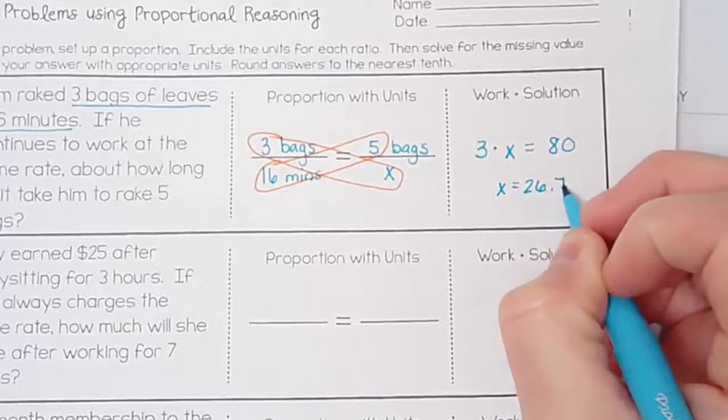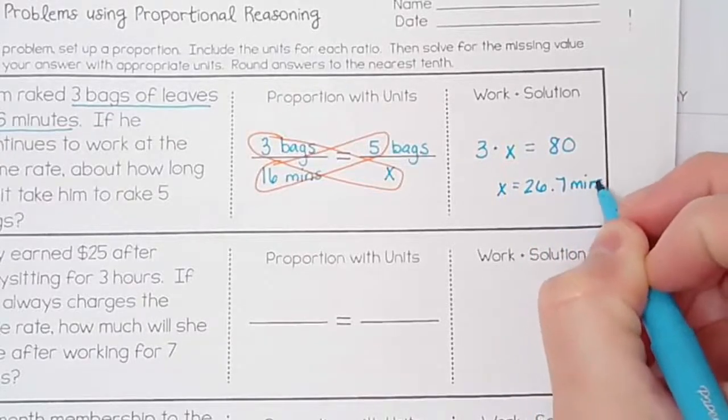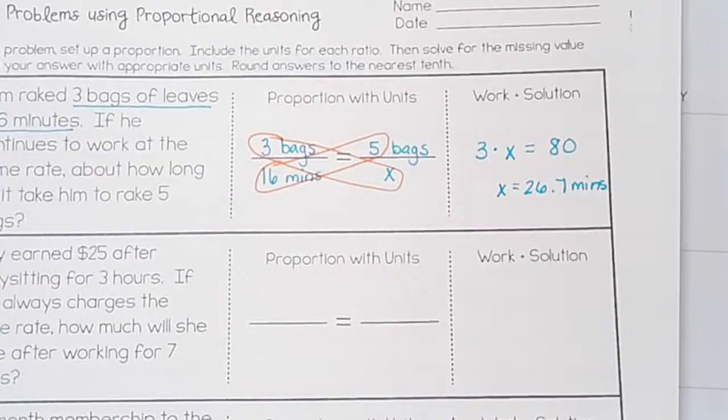Okay. So that's all you have to do. The big part of solving proportions is making sure your units line up and that everything's in the right spot. And then solving the proportion is easy. Setting it up might take a little bit more time. But that's the important part.